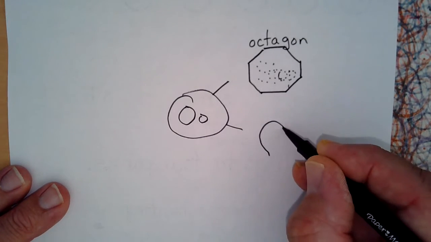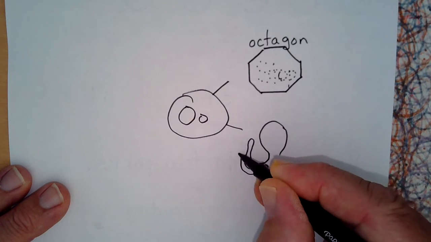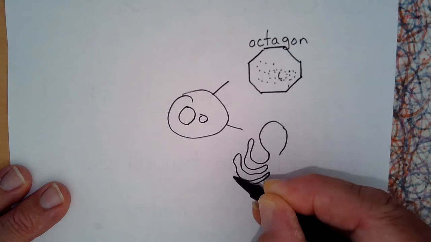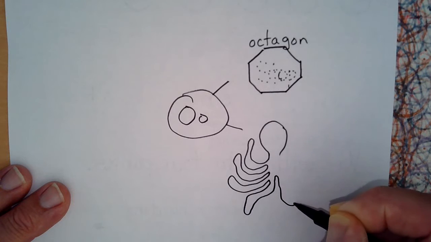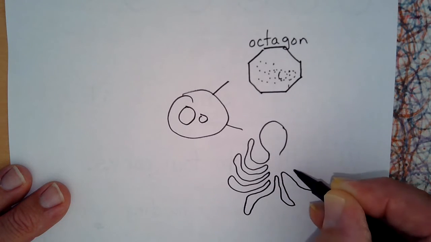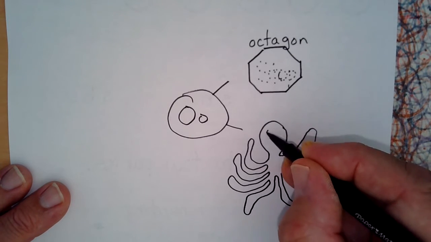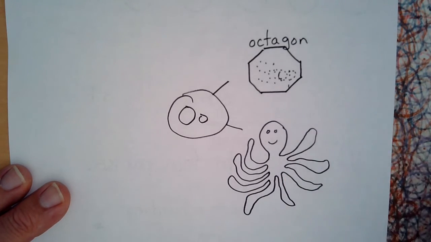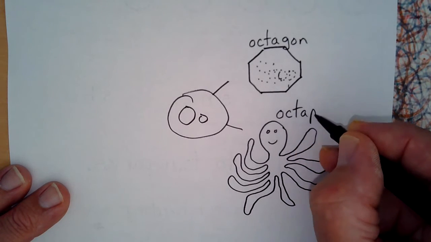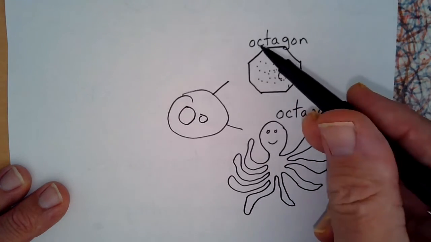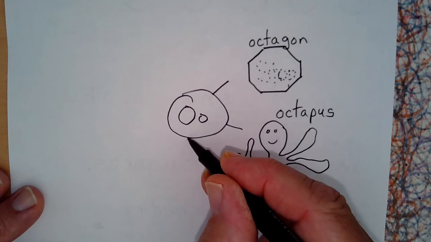I'm going to draw this, and then I'll draw 1, 2, 3, 4, 5, 6, 7, 8. That is an octopus. Octopus. Octagon, octopus, they both start with the ah sound, the O.